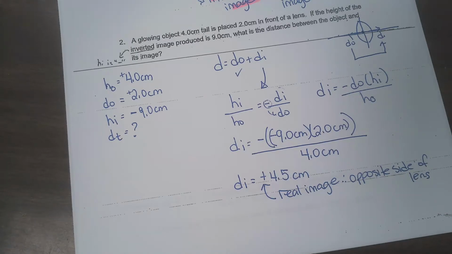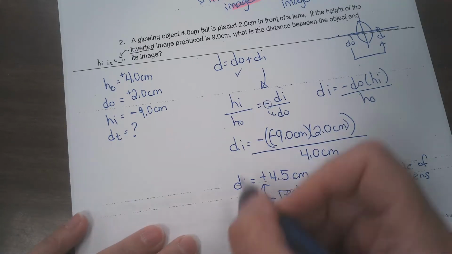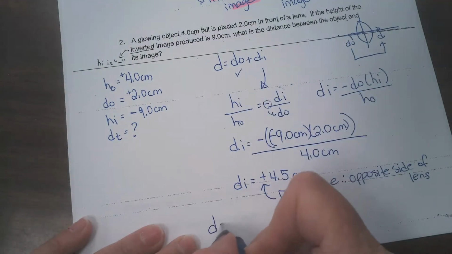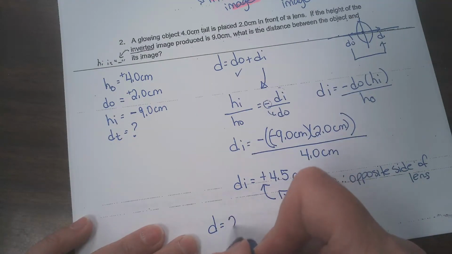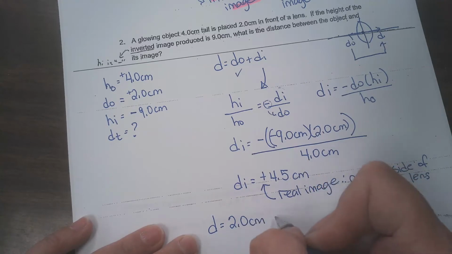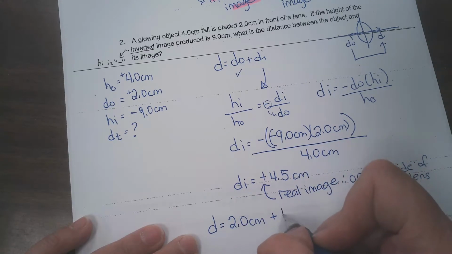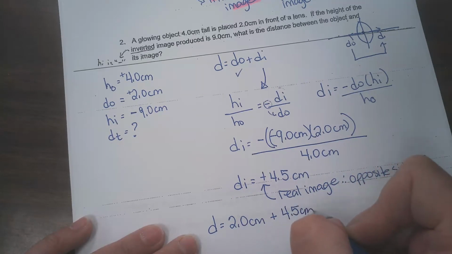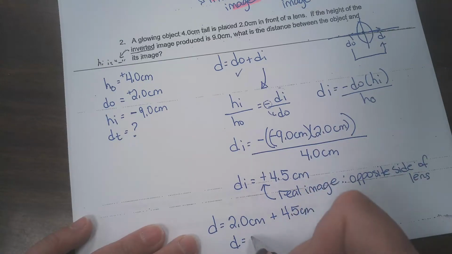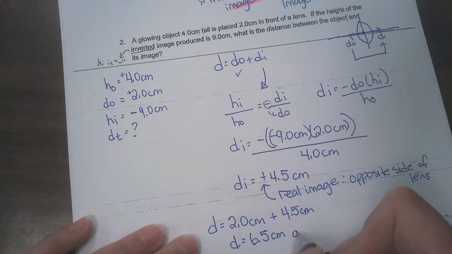So that's awesome. Now, how far apart are they? Going back up to my original, DO, 2.0 centimeters, plus DI, 4.5 centimeters. The images are 6.5 centimeters apart.